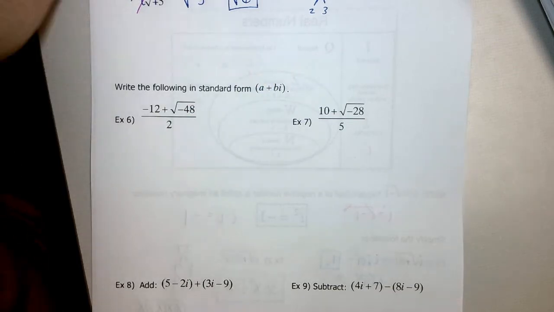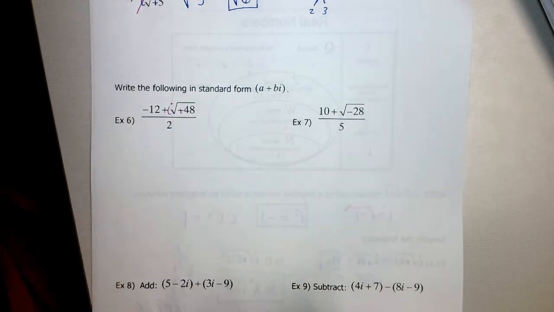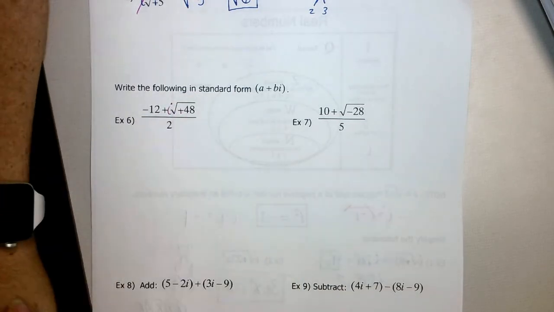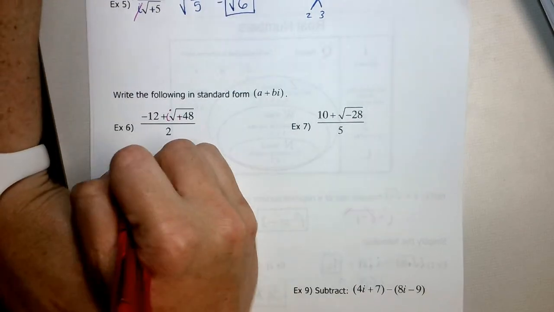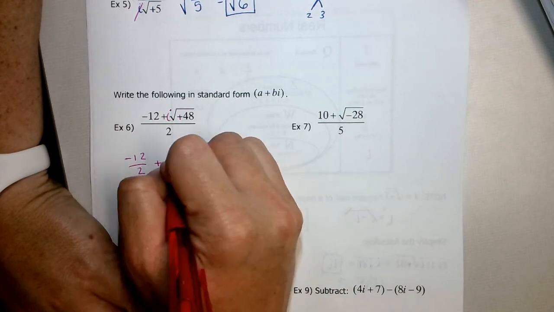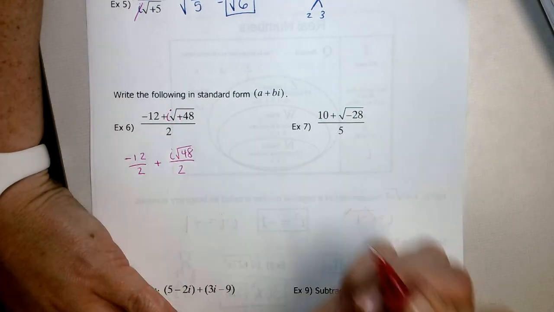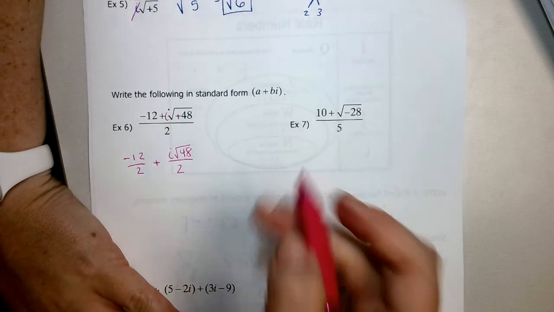So here, I'm going to take out my i first, just like we've done on the stuff we just did. And I'm actually going to separate. So I get -12 over 2 plus something over 2. Well, i square root of 48. Now, I can simplify 48, I think. So let's double check.